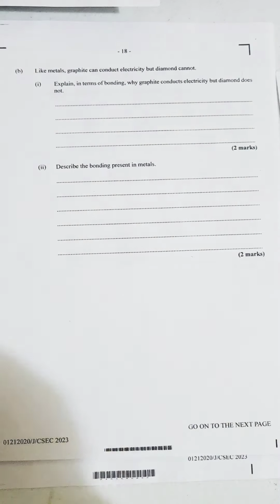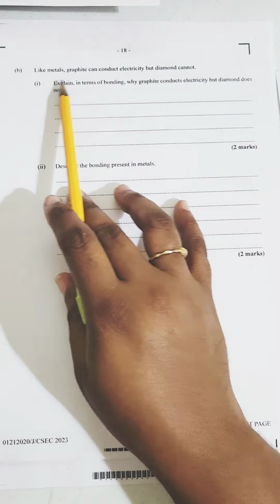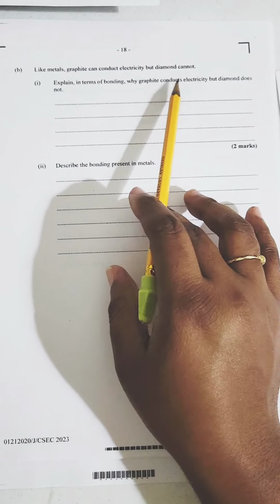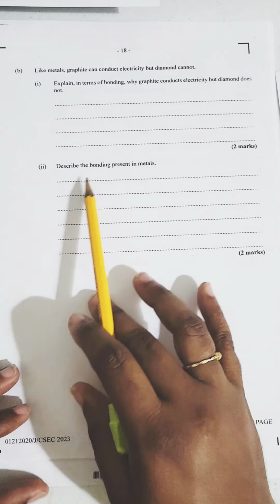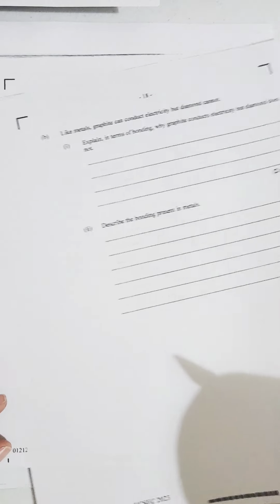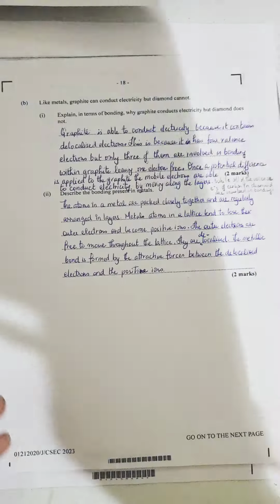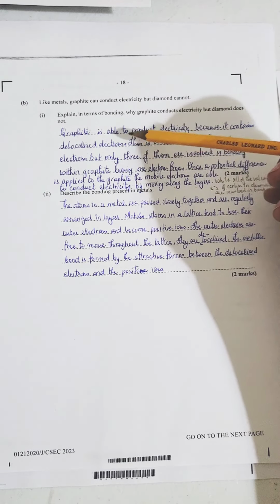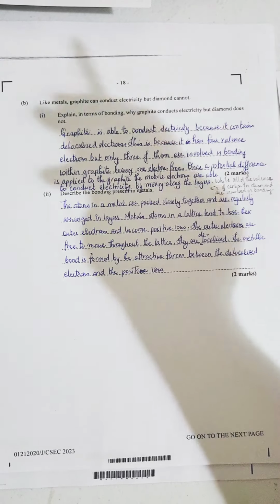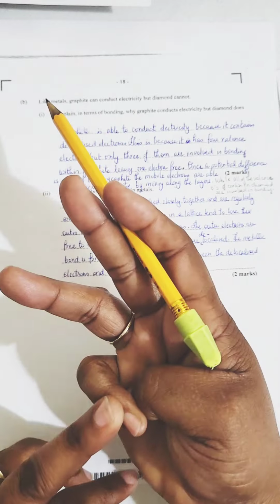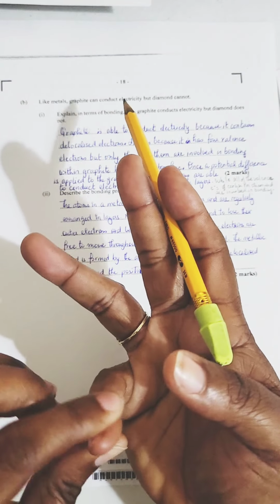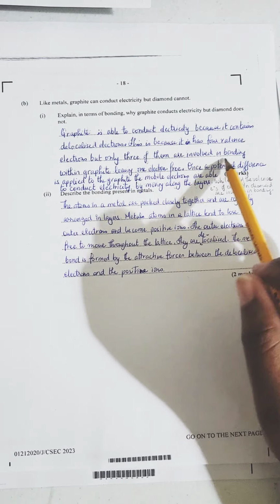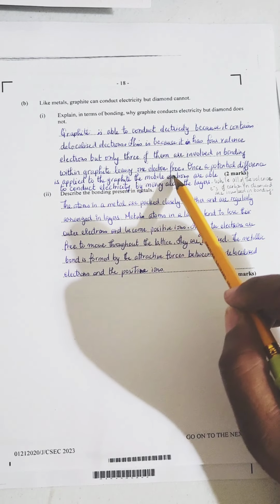Now I babbled a while ago, and the question asks us: like metals, graphite can conduct electricity but diamond cannot. Explain in terms of bonding why graphite conducts electricity but diamond does not. Describe the bonding present in metals. So you needed to know this stuff. Graphite is able to conduct electricity because it contains delocalized electrons, like what I was telling you. It has 4 valence electrons, but only 3 of them are involved in bonding within graphite, leaving 1 electron free, just floating around.